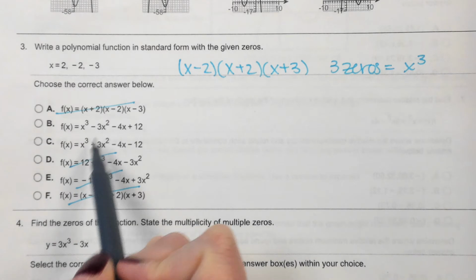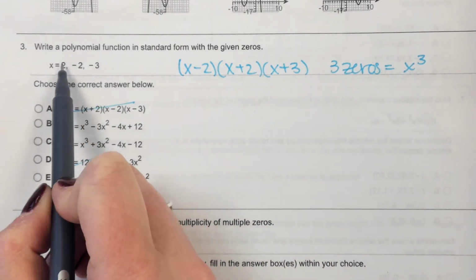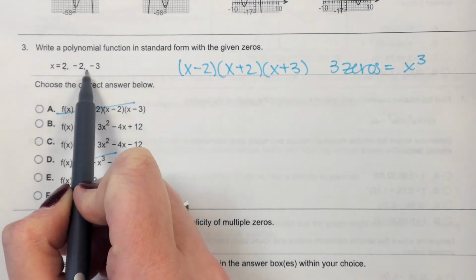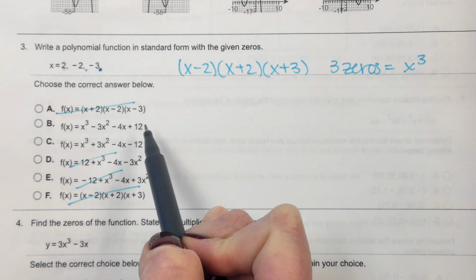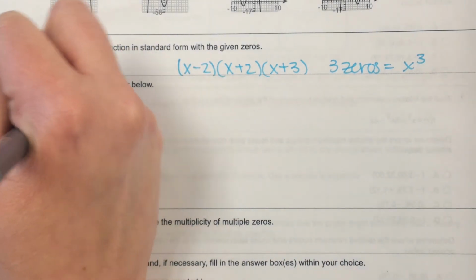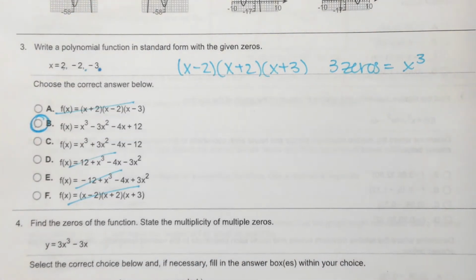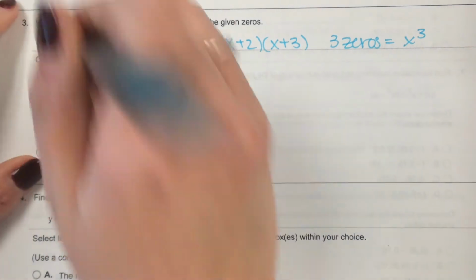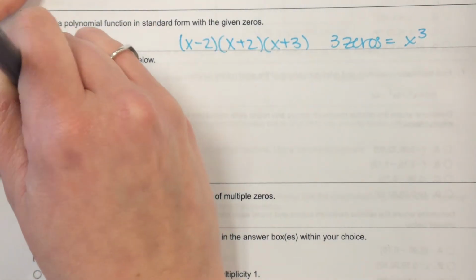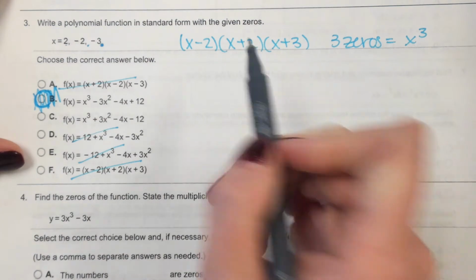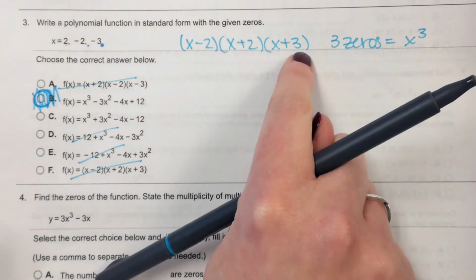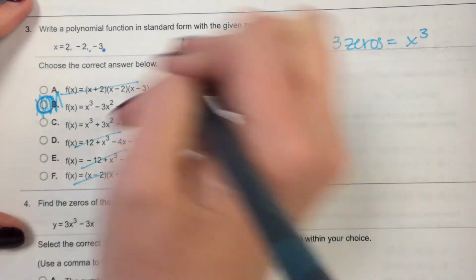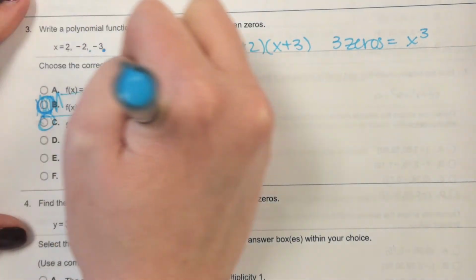So let's think about it. What's 2 times -2 times -3? You should get positive 12, and so positive 12 is B. Actually, guys, so sorry, I was looking at the wrong thing. Forgive me. Show me some mercy there. These are the ones you're multiplying. So -2 times 2 times 3 gives you a -12, so C is your correct answer.